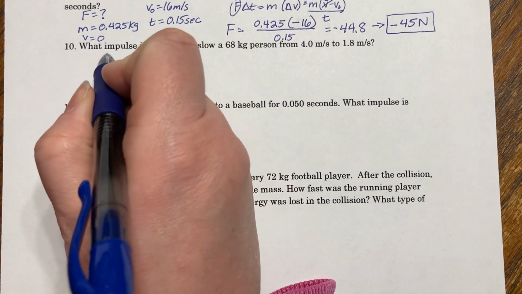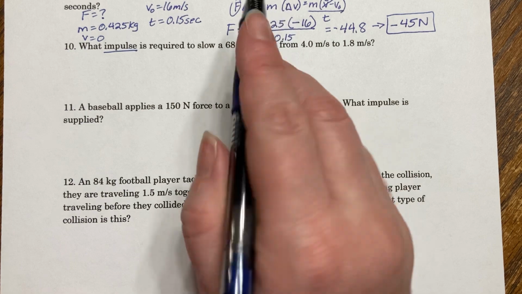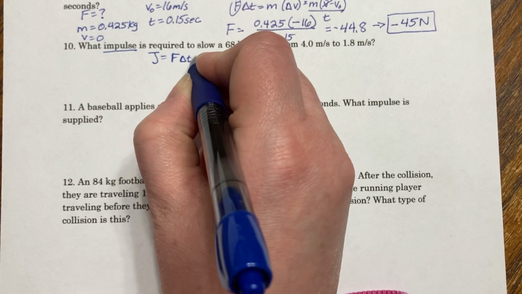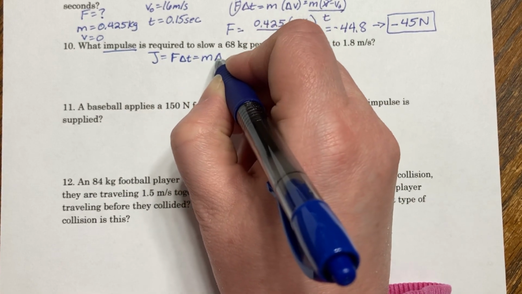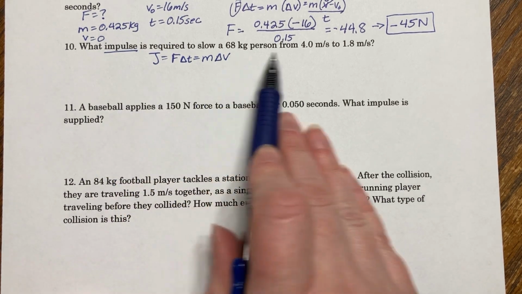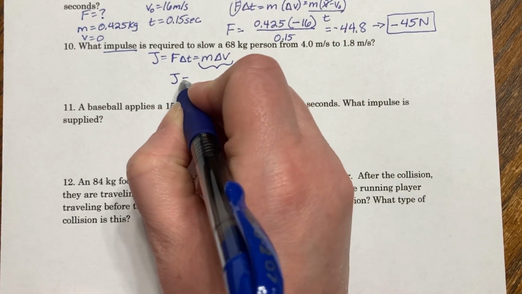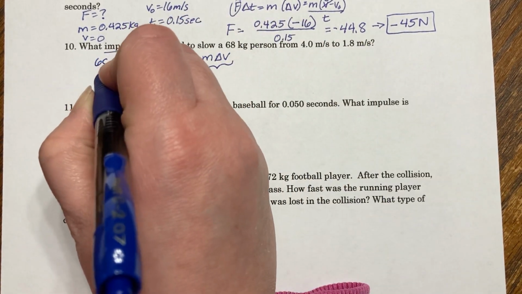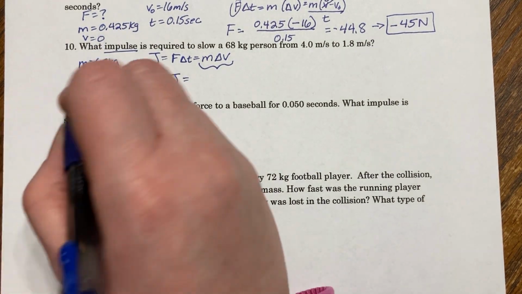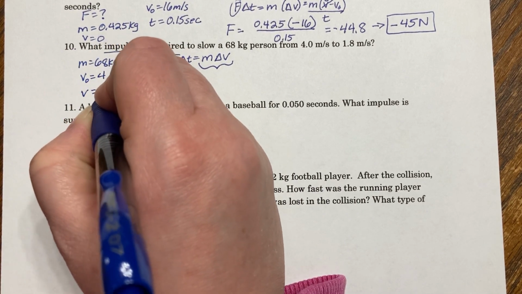This one actually asks for the impulse, which is the entire F delta T or M delta V. So impulse can be either piece of that equation. You just pick the one that matches the numbers that you have. So I have a mass and 2 velocities, so I'm going to be using this portion of it. I have a 68 kilogram person is my mass. I'm going from 4 to 1.8. So my initial velocity is 4, final velocity is 1.8.